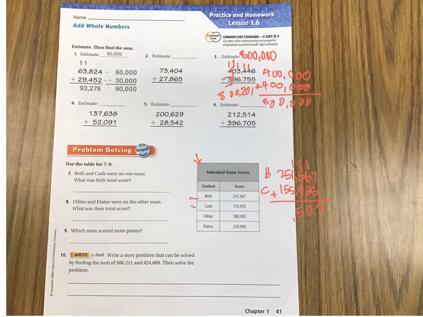So 5 plus 1 is? 7. And 5 plus 5 is? 10. Regroup the 1. And then 2 plus 1 is? 4. So Beth and Cade were on one team. What was their total score? Very good. 407,502.